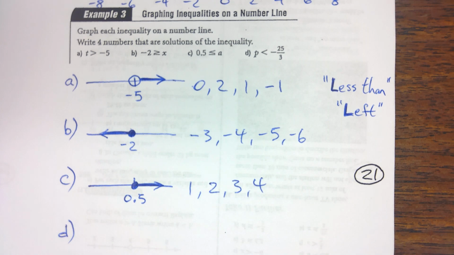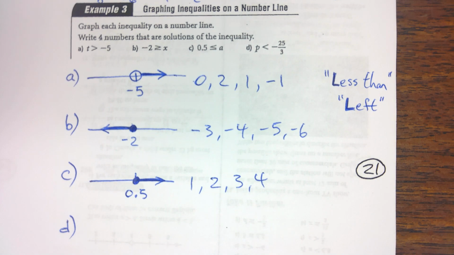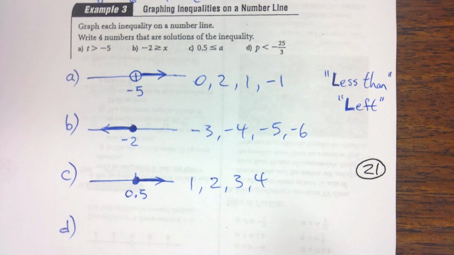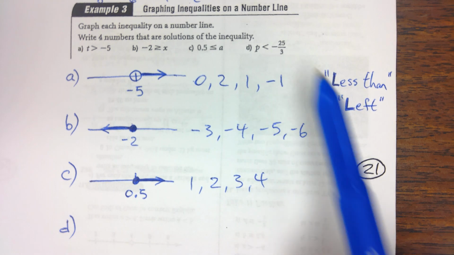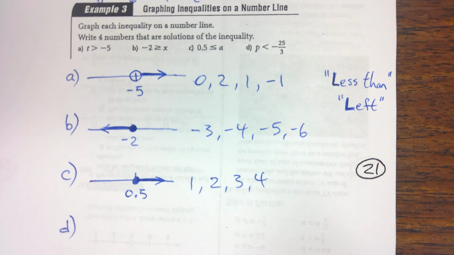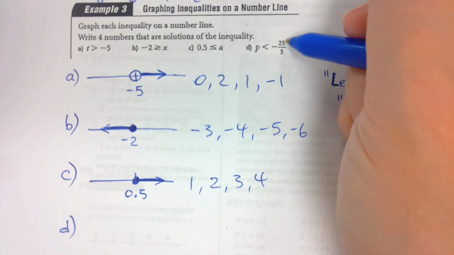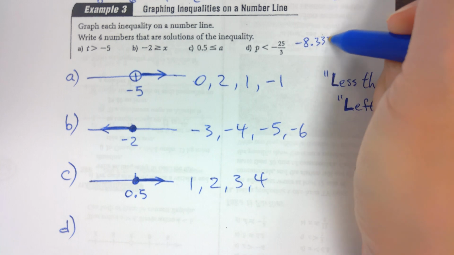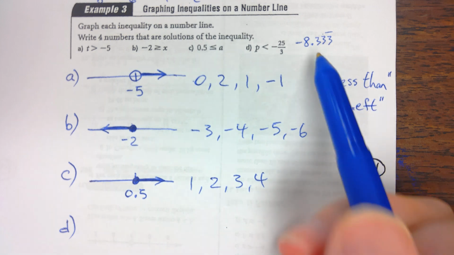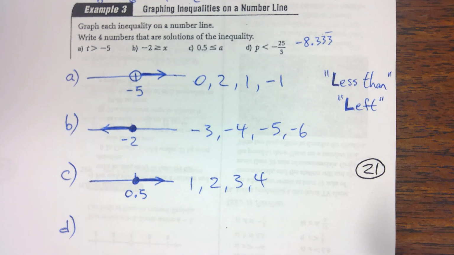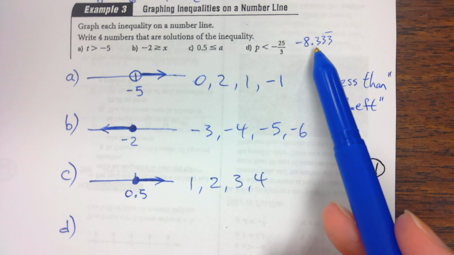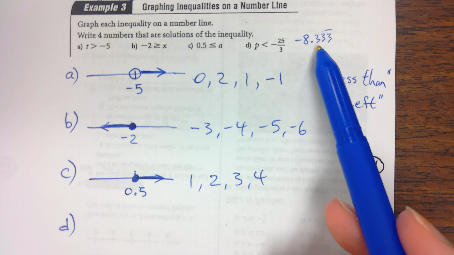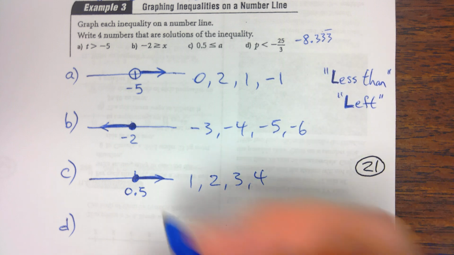This one is a little tricky. We actually saw this one in chapter 1, but back then we didn't have to draw that number line. They gave us the number line. So P is less than -25/3. If I were to use my calculator to cheat, that's -8.3333333. So in terms of a number line, what 2 integers is it between? -8 and -9.